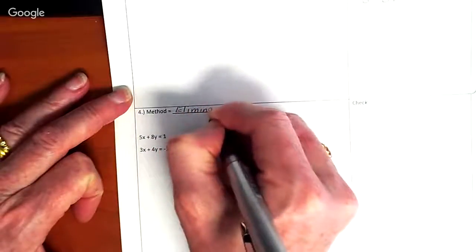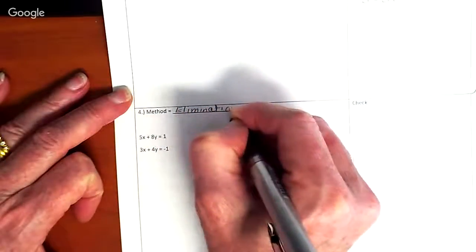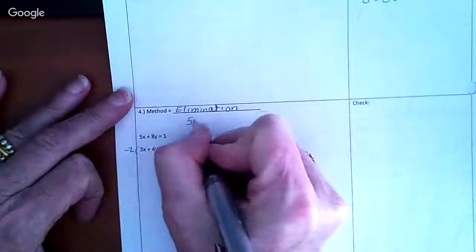Okay. Our last problem, I would do again elimination. I'm going to multiply the bottom by -2. So I have 5x, sorry, guys, let me fix that. There we go.